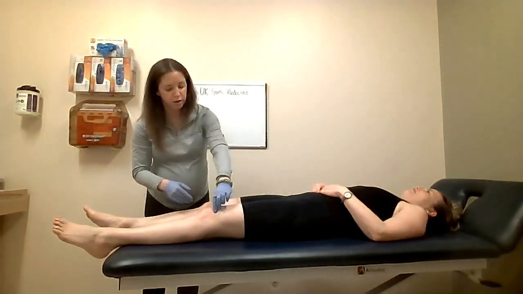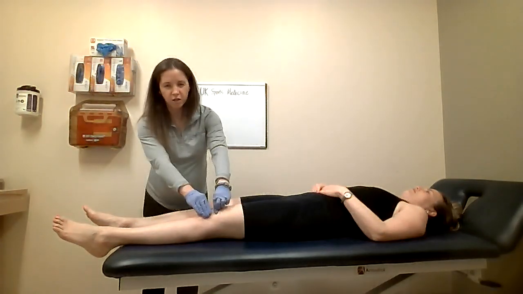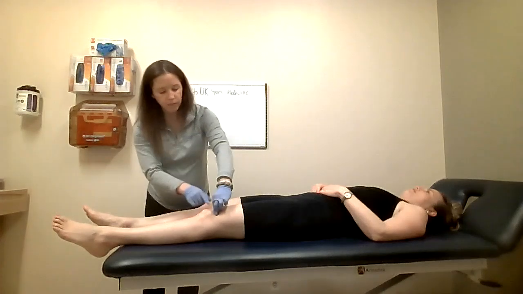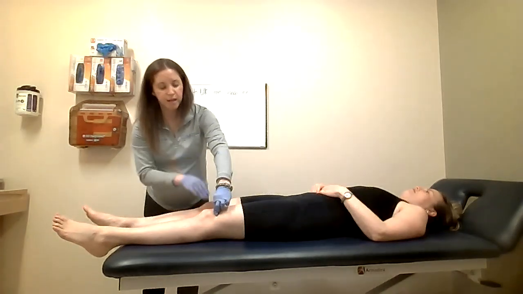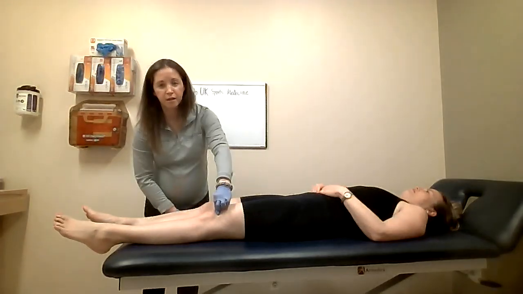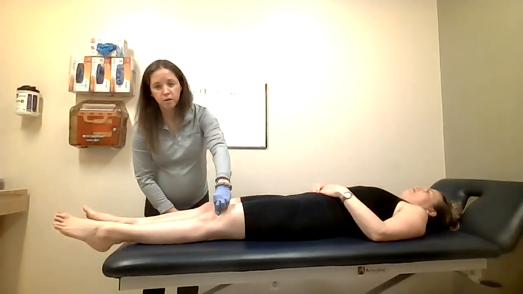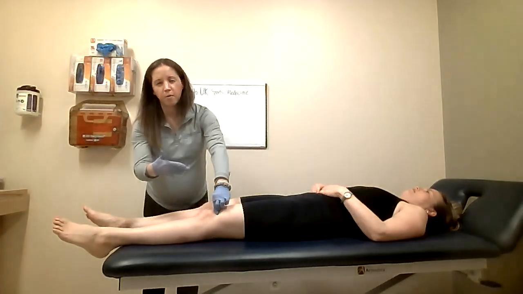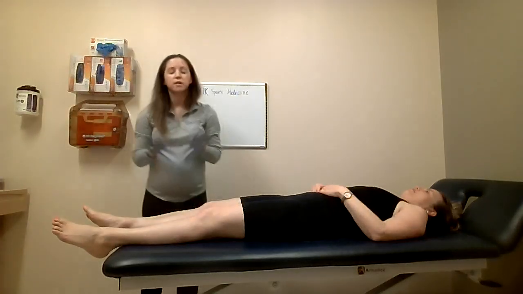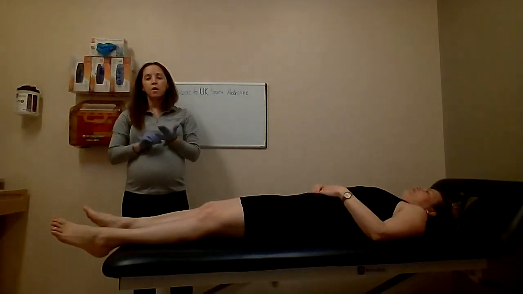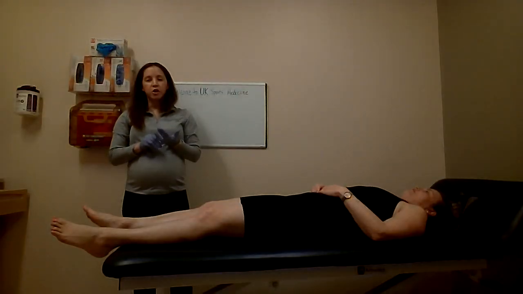So what we're trying to do is create friction here at the kneecap. And I'm going to do that by holding the kneecap down with my hand and having the patient flex their knee again. So you can see that it's trying to move superiorly, but I'm providing friction here. So if the patient has pain with this test, it's a positive test. For our ligament tests, if the patient has laxity or looseness, that's going to be a positive test for those.